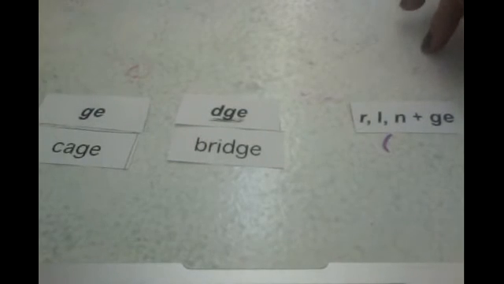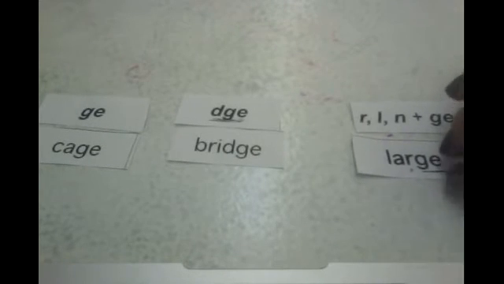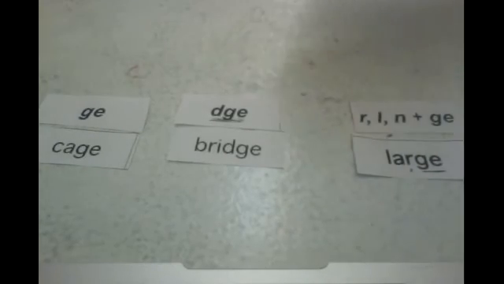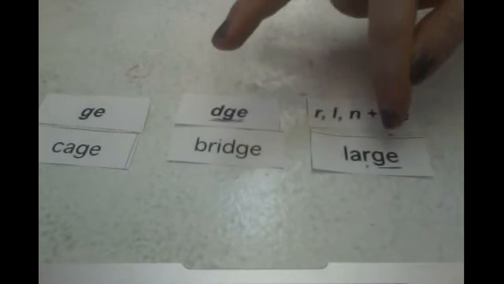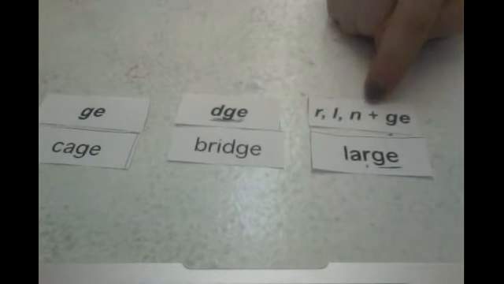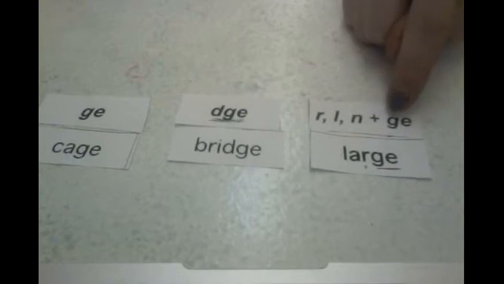And then in our last column, we have letters like R, L, N plus GE at the end, like in the word large. So here I have the word large, and I see that large is spelled L-A-R-G-E. So that's what this means. I've got the R plus the GE at the end.